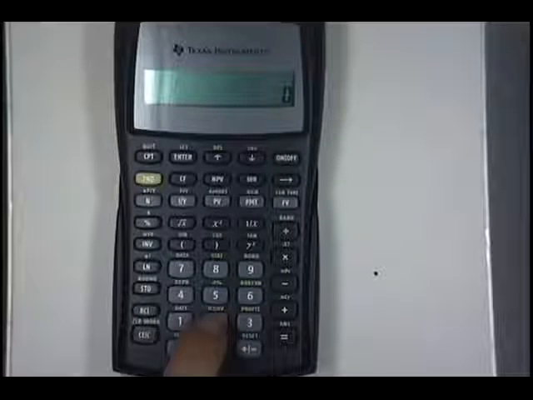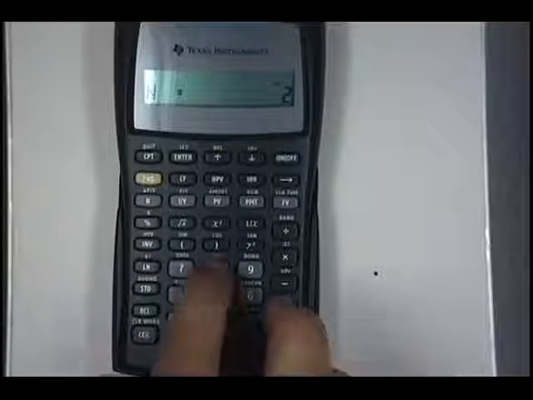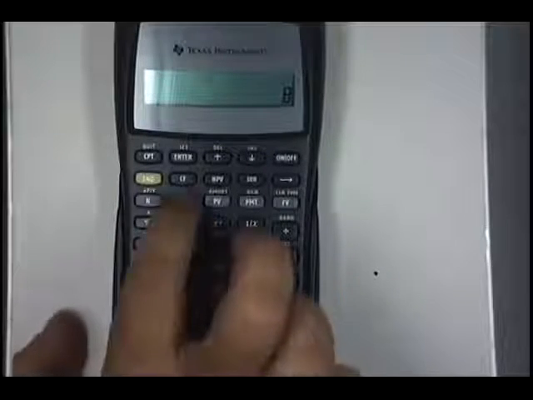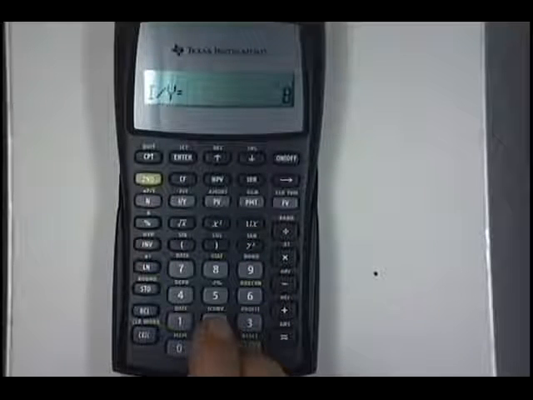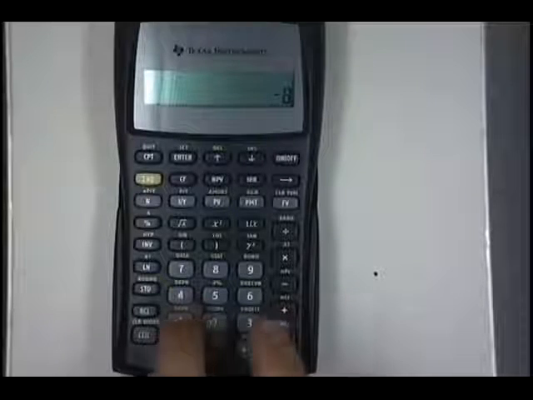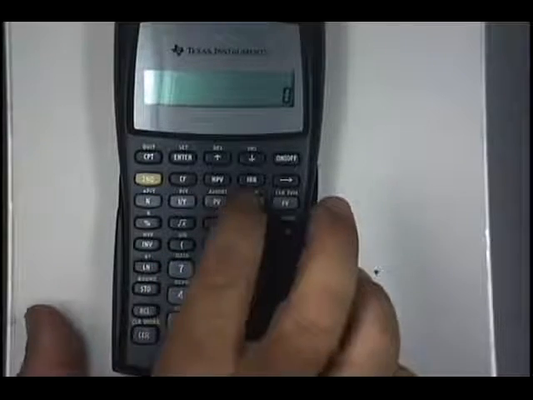Okay, we have 2 periods this time. 2N. My interest rate is still 8. My present value, remember it was a negative $1,000 because that is a cash outflow. My payment is 0.